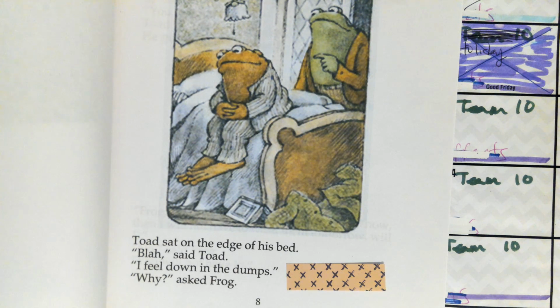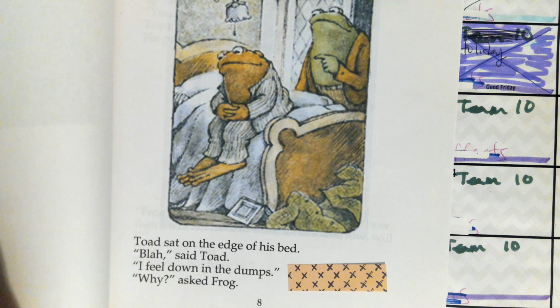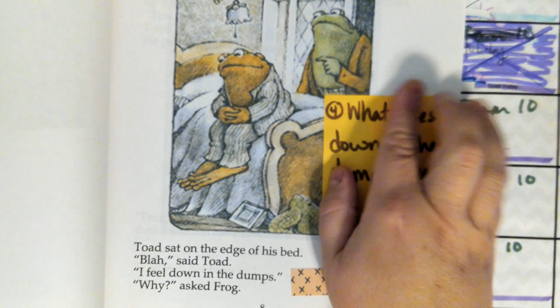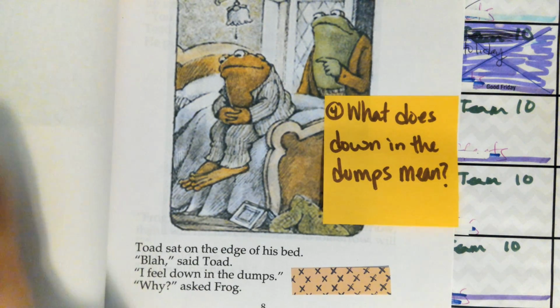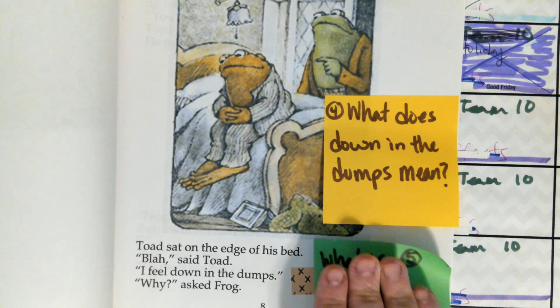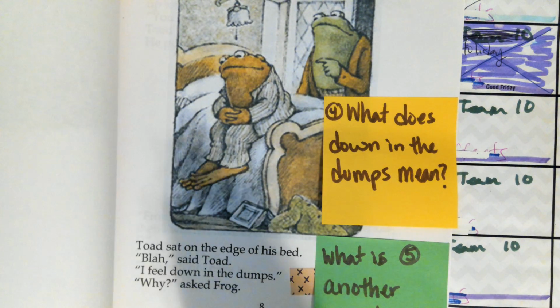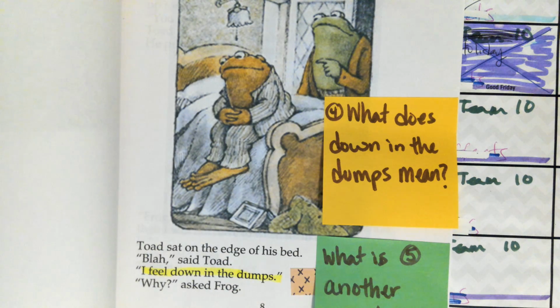Why? Asked Frog. Okay, so I want you guys to think about, what does down in the dumps mean? And what is another way to say the same thing?